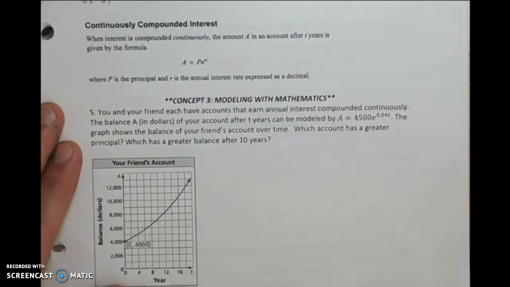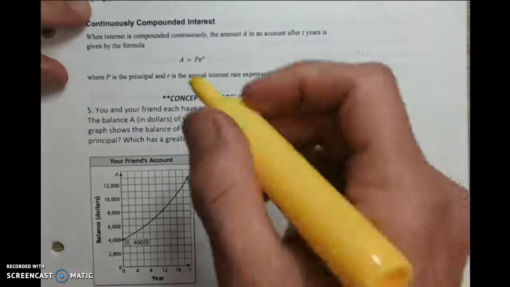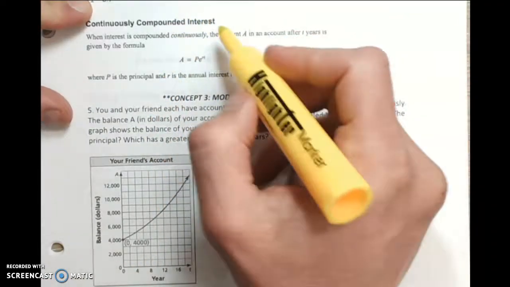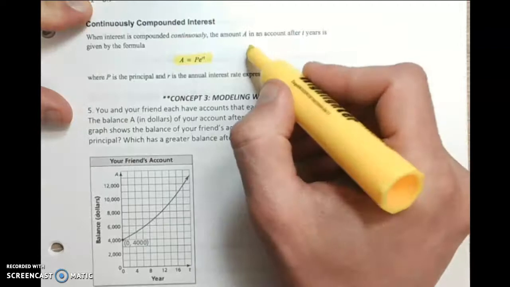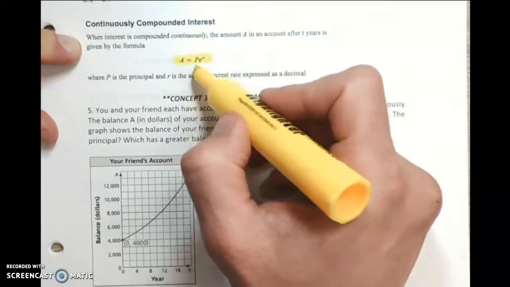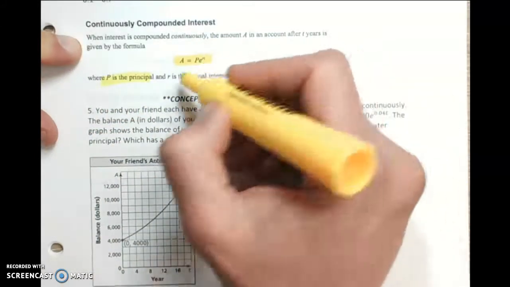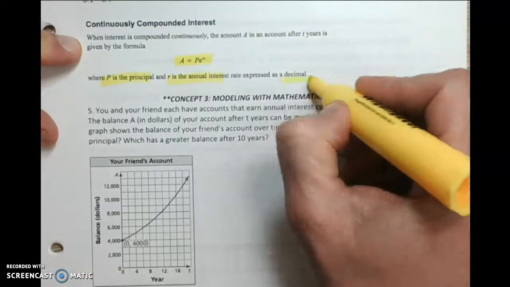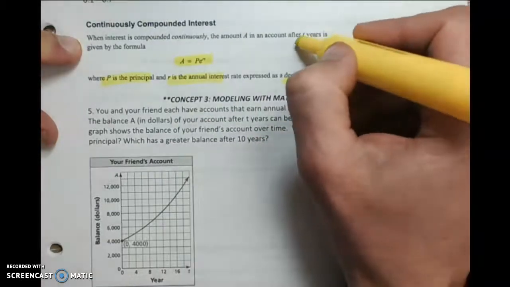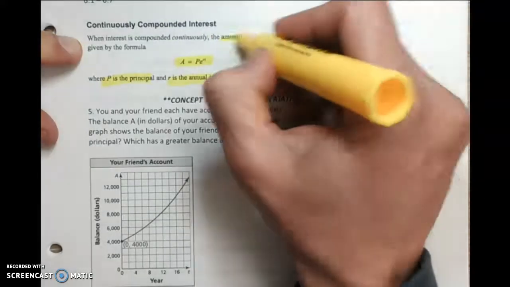And we have continuous compound interest. All right. When the interest is compounded continuously, the amount A is the amount after t years. So A equals P, which is going to be our principal, times the natural base e to the r, which is our annual rate as a decimal, times t years. And that's going to give us A, our amount.